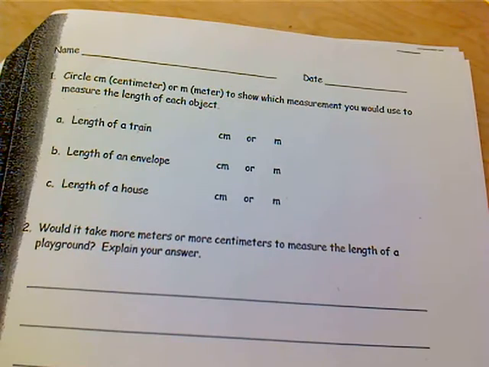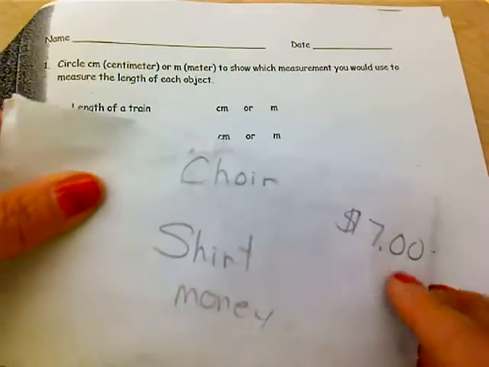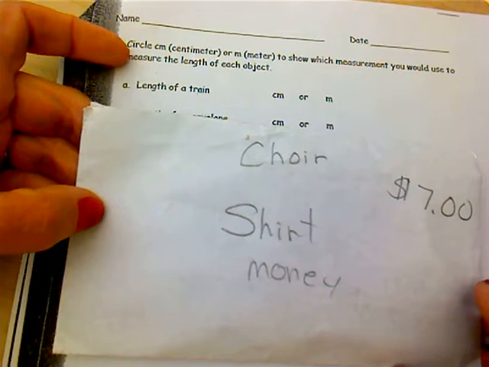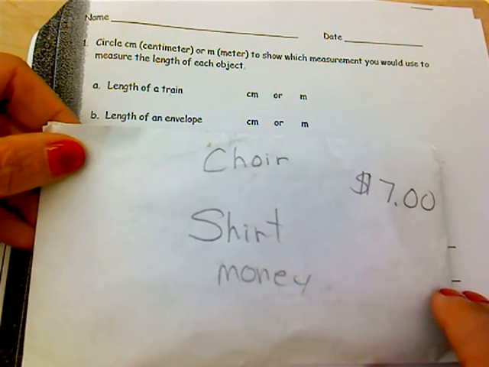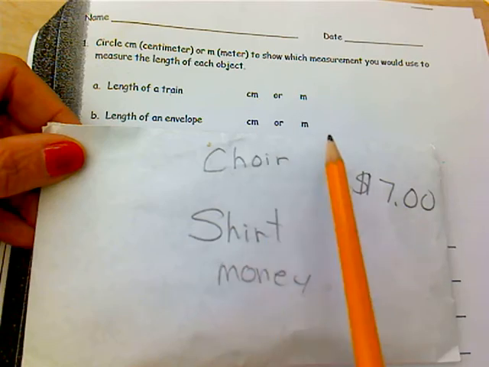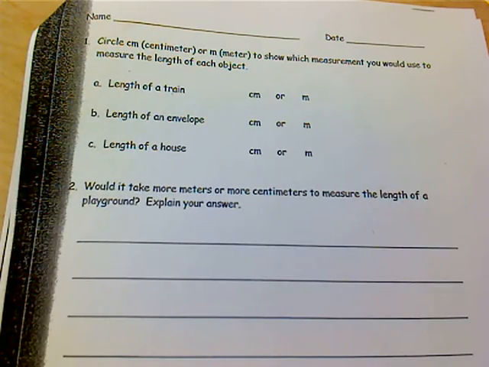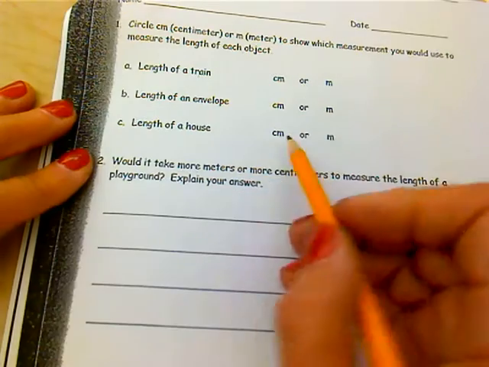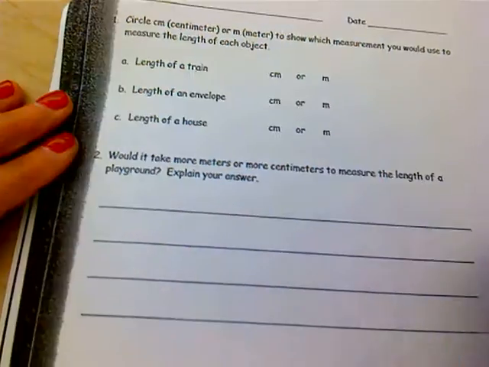You know what you get, an envelope? Here's one of my little envelopes right here. This is an envelope that I keep choir money in. If I was going to measure the length of an envelope, that would be how long it is. Would I want to use centimeters or meters? And then the length of your house. Would I use centimeters or meters?